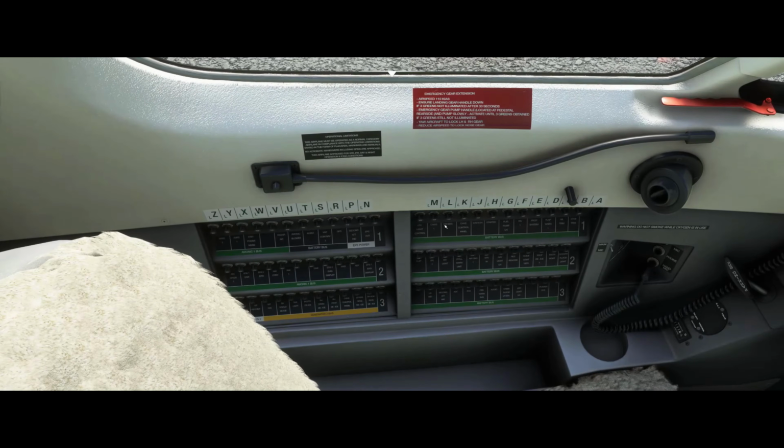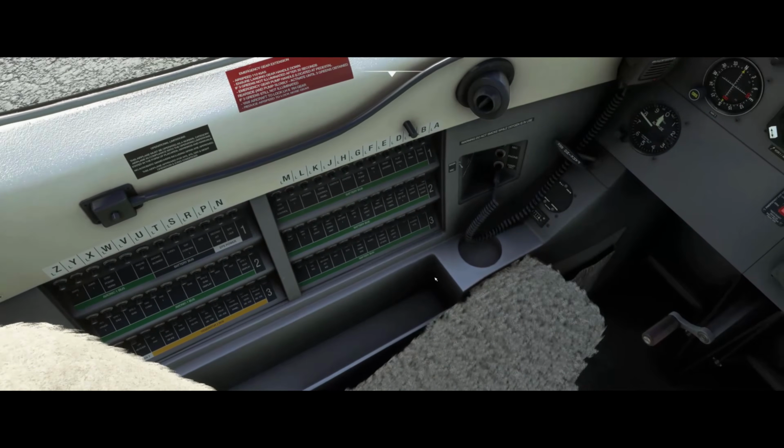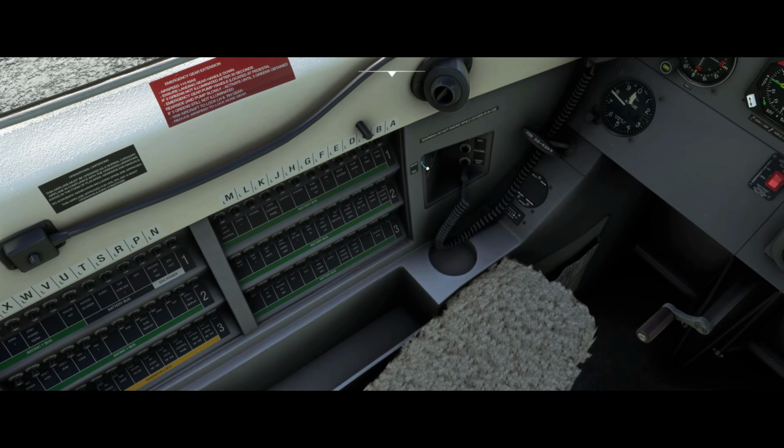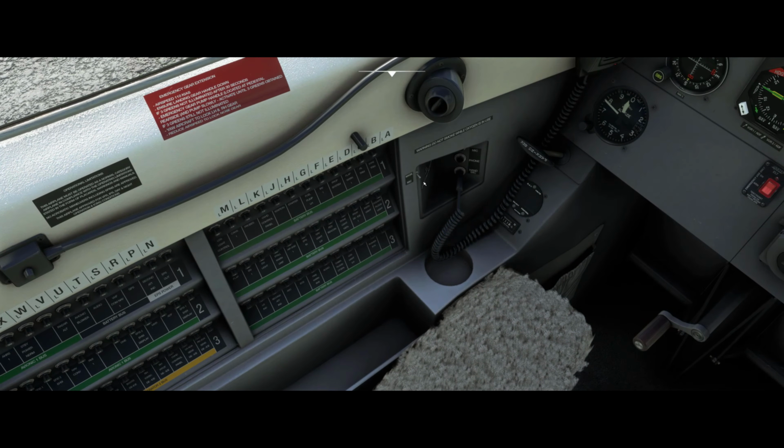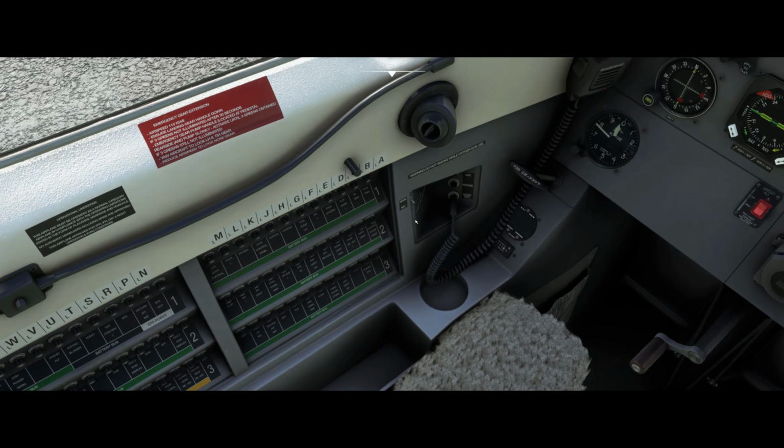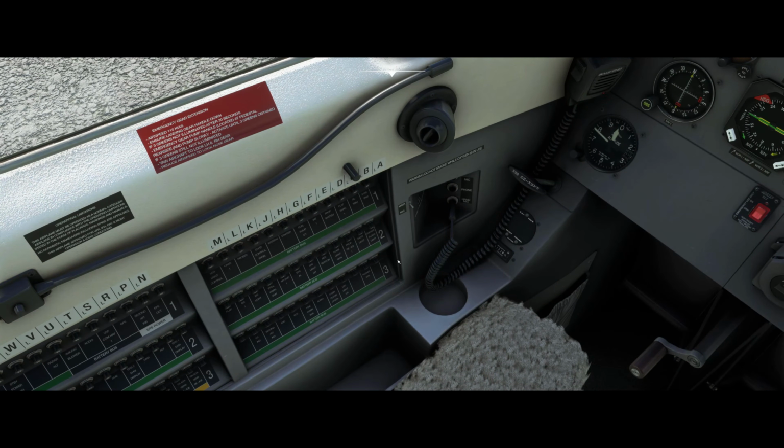And I'm just going to make sure all these circuit breakers are in, which they are. And I'm going to move over here to my mask mic switch, make sure that that is in the mic position. So this switch is used to toggle the input for the microphone if we had our mask on. If we lost pressurization and we needed to talk through the mask, we would flip this switch up to mask. So we always want that in mic for normal operations.